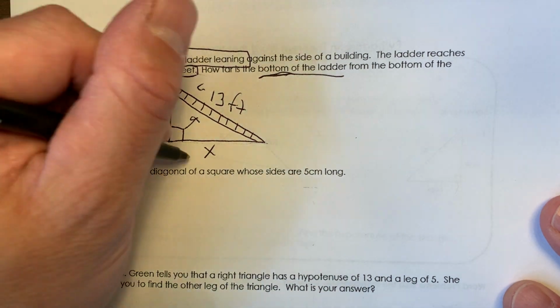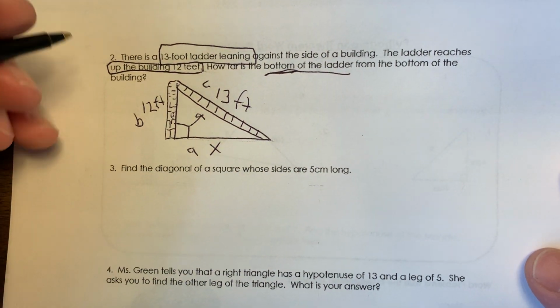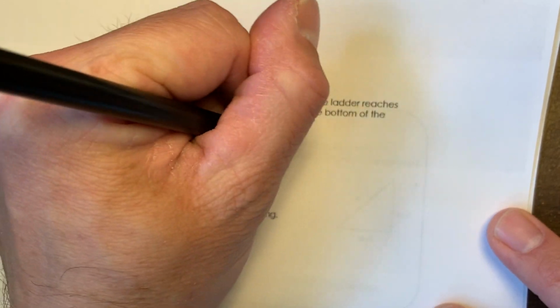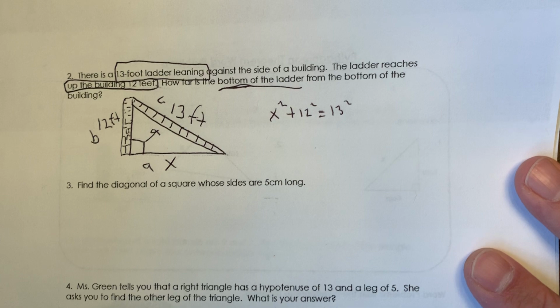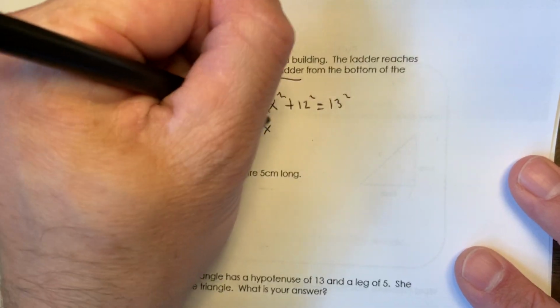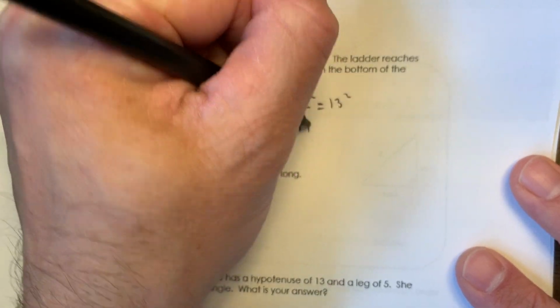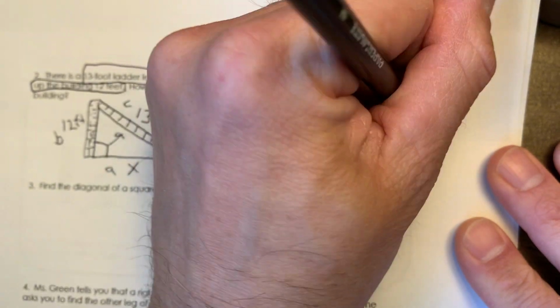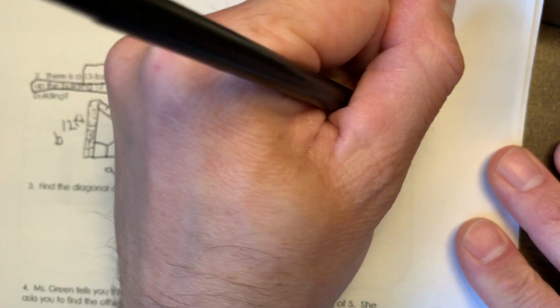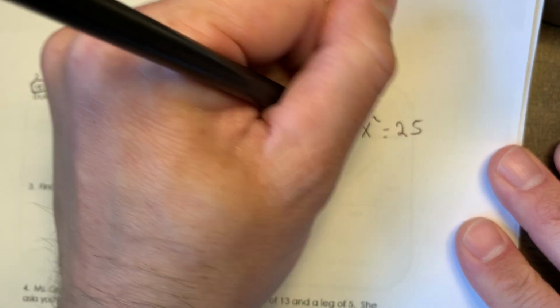C is 13. We'll call this A. We'll call that B. It doesn't matter. X squared plus 12 squared equals 13 squared. It's Pythagorean theorem. You guys know what to do next, right? This is 144. This is 169. It's an equation. You've got to actually subtract 144, right? I'm going to write it up here since I don't have enough room. All right, that's 5, and that's 2, and that's 0.